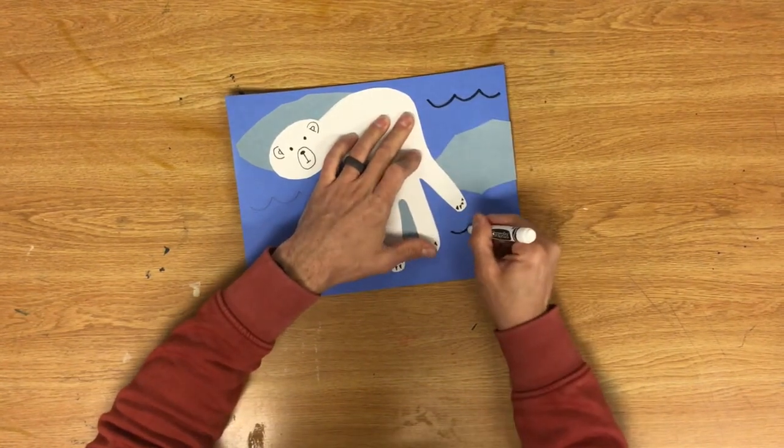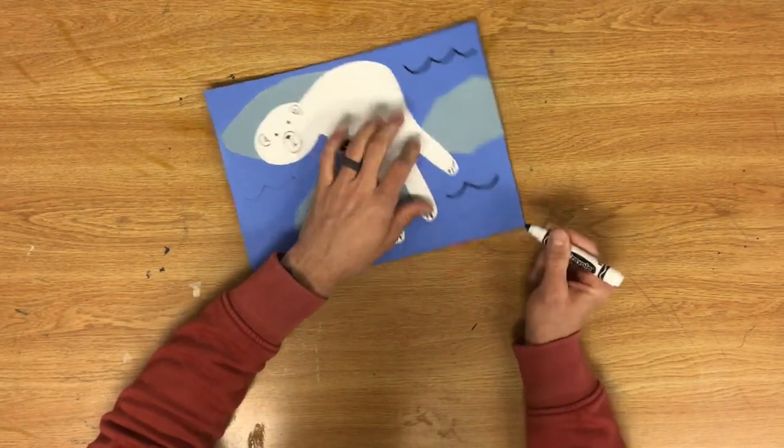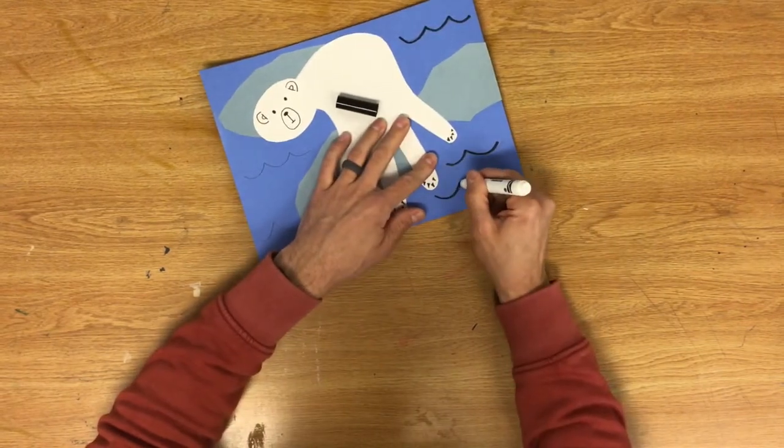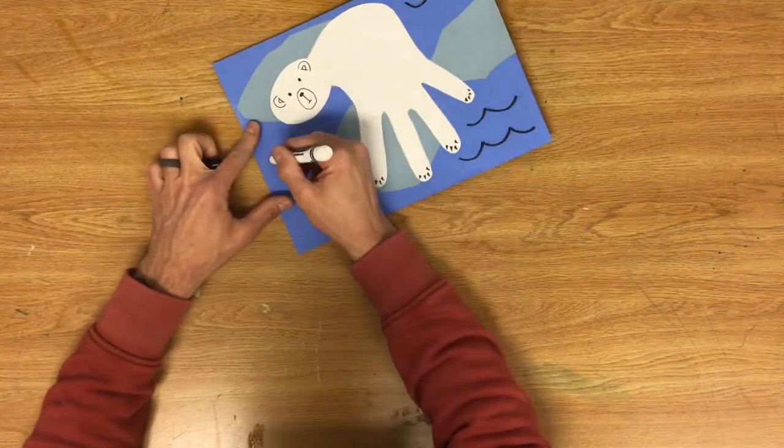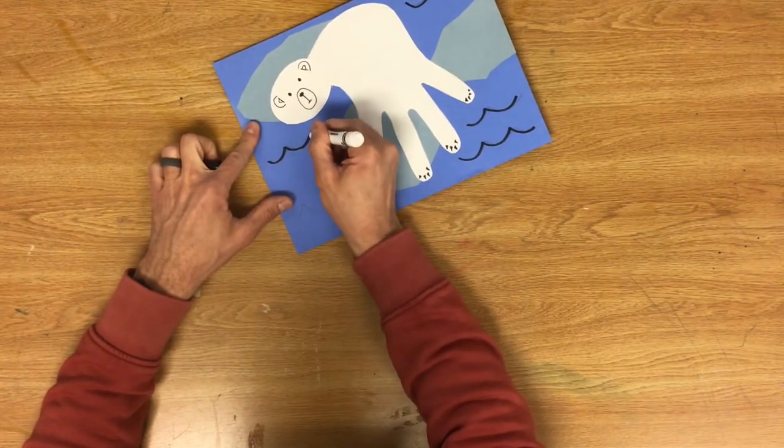Alright, and then once this is all done, once I've traced all these, I might go back and erase some of my pencil lines that are kind of off to the side, and then my artwork is going to be done.